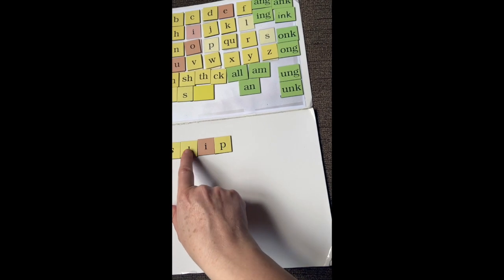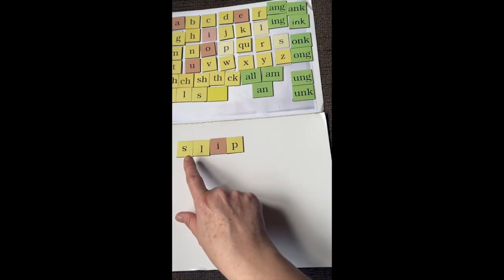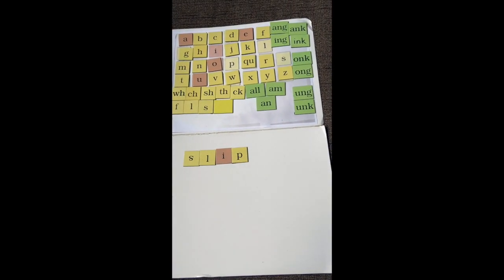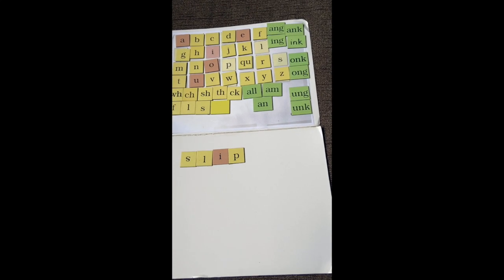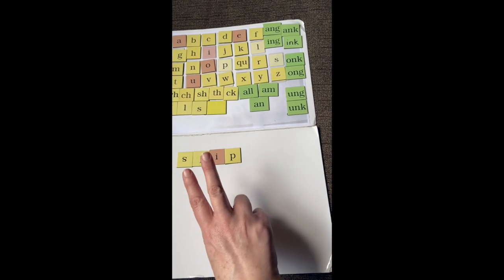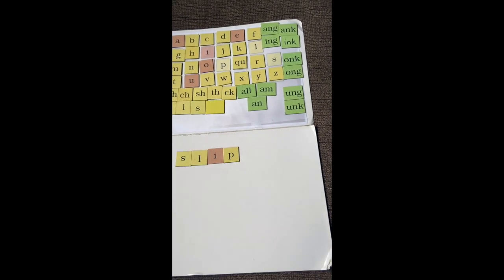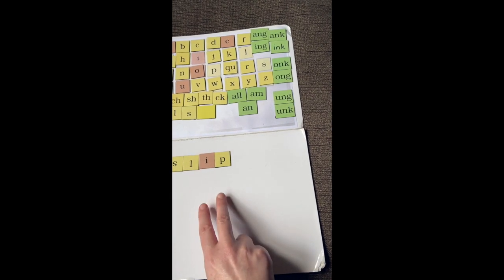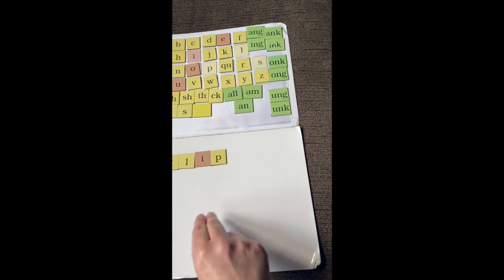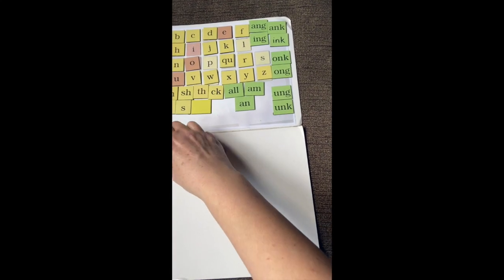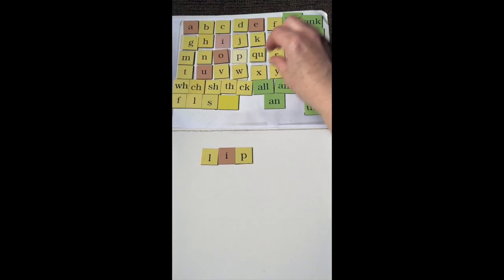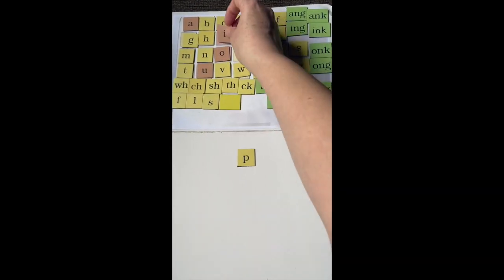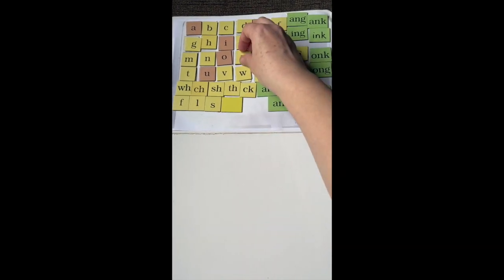Now, when you have 2 consonants next to each other, and those consonants keep their sounds, like in the word slip, we call that a blend because the consonants are right next to each other, but they're keeping their sounds and they're blending. Kind of like when you take 2 things and mix them up. They still keep their sounds, but they're kind of very tight, close together. I'm going to put back the s, the l, the i, and the p.